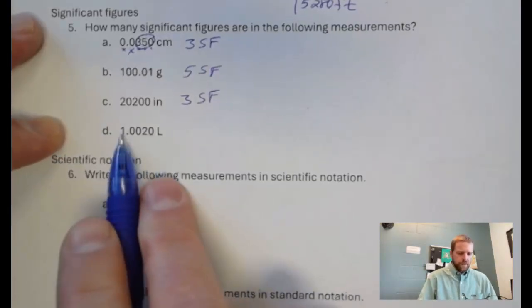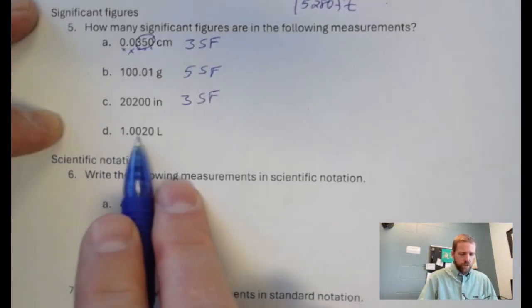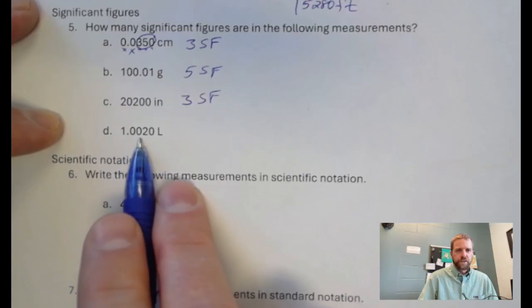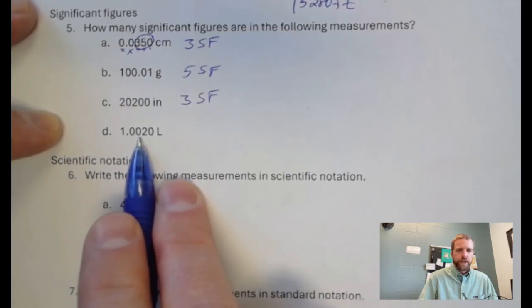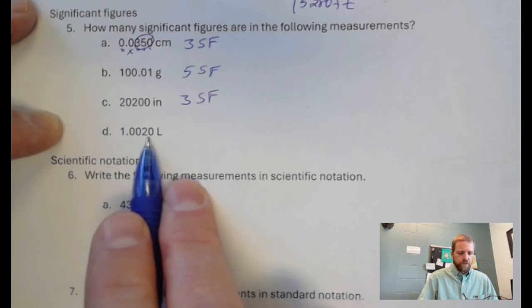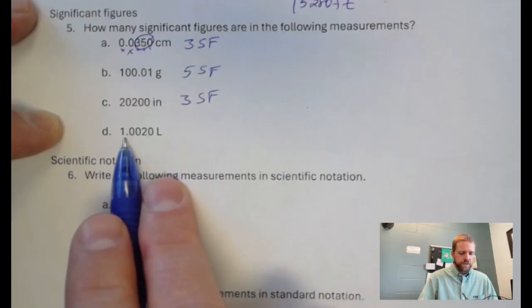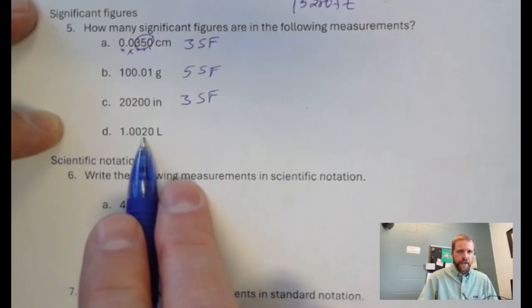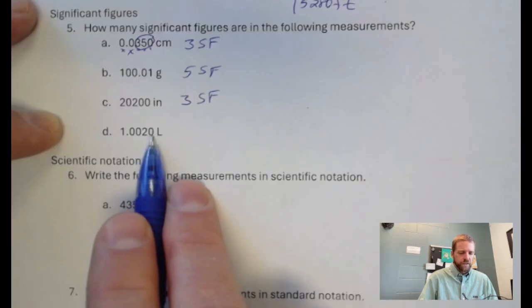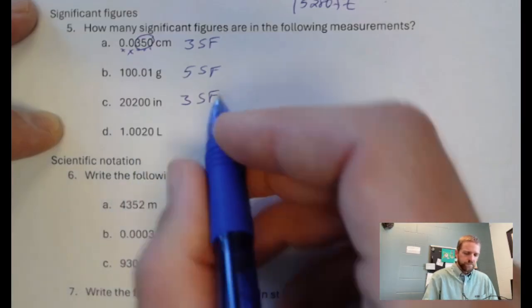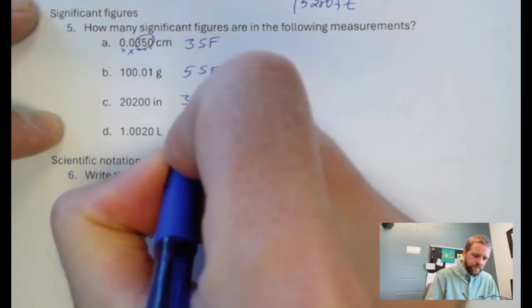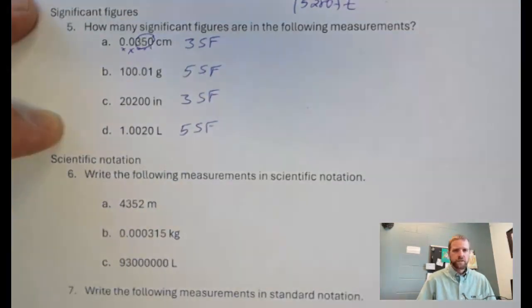Okay, this last one, I have a 1 and a 2. Those are significant. These 2 zeros that are in between significant figures are significant. So this 0, the question is, is that one significant? This 0 is to the right of the decimal, and it's to the right of a significant figure, so it is significant. So this one has 5 significant figures.